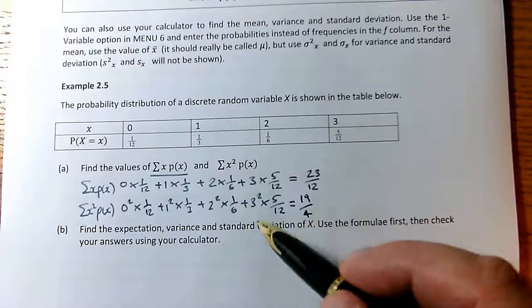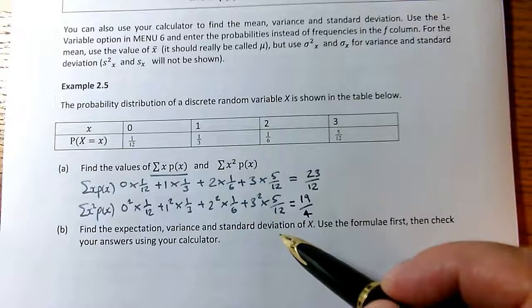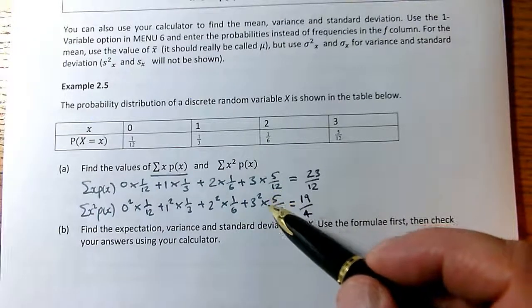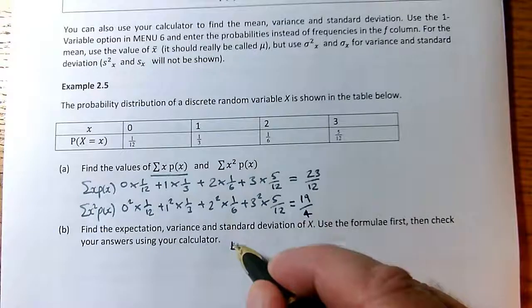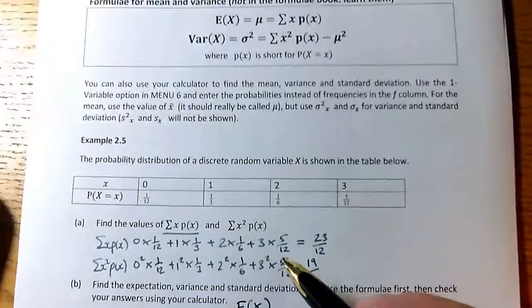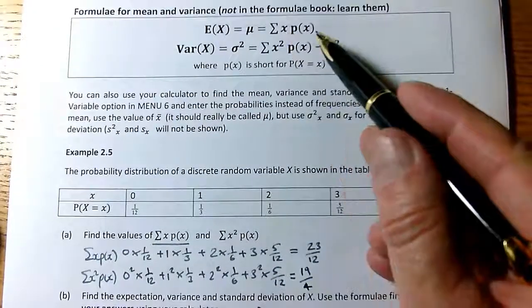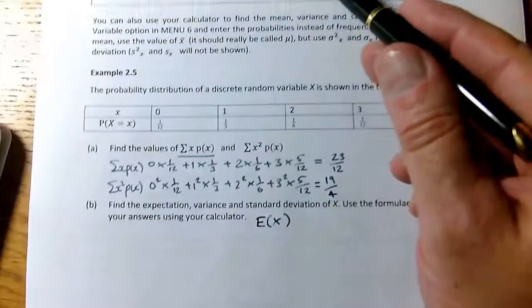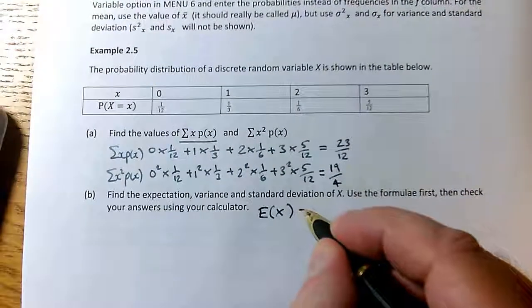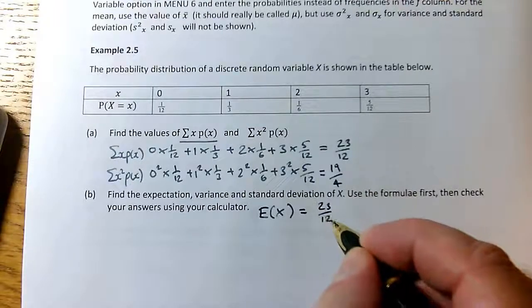Now I've got to go on and find the expectation, variance and standard deviation of x, which was the whole reason why I worked these things out in the first place. So I need to remember my formulas. So the expectation of x, formula is higher up the page. In fact, we've already worked this out, because the expectation of x is just the sigma x p of x, also known as mu. So the expectation of x, also known as the mean, is the 23/12 I've already worked out.